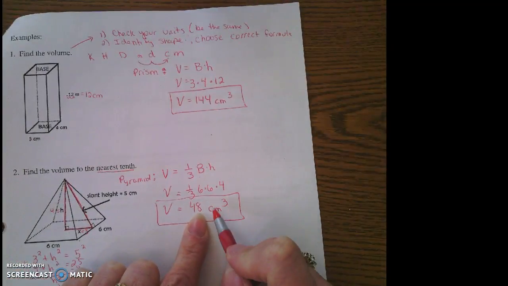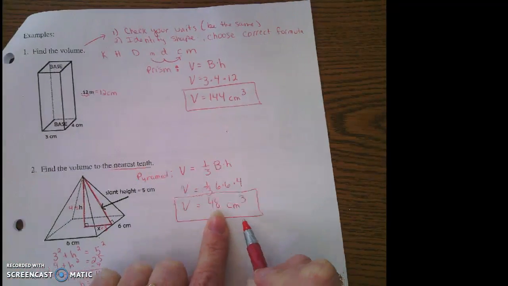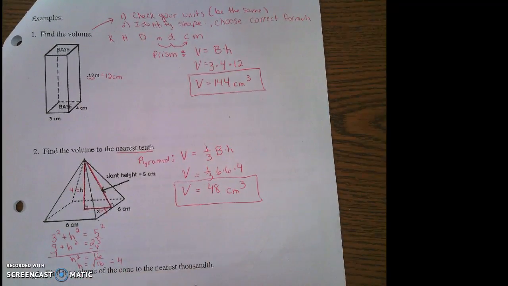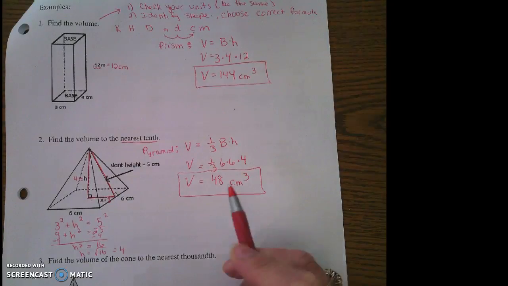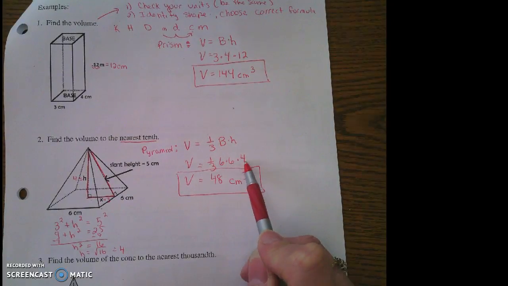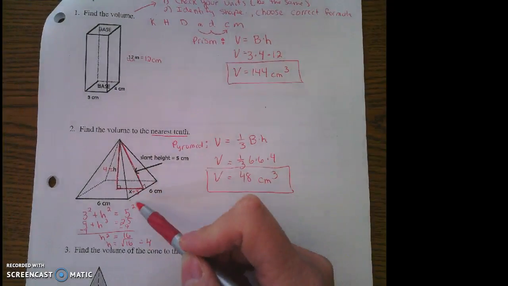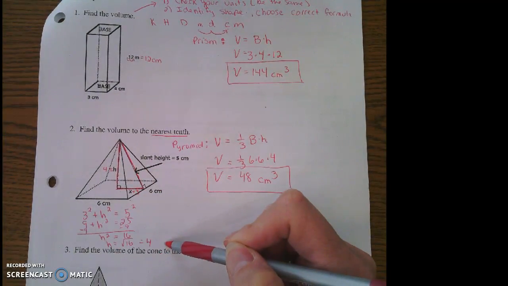So remember that you have to put the units. So this is measured in centimeters, so it's centimeters cubed. Remember, volume is always cubed. Centimeters times centimeters times centimeters is centimeters cubed. All right, so anytime you have the slant height, you're going to have to do Pythagorean theorem.